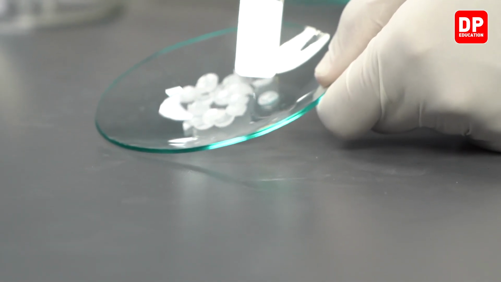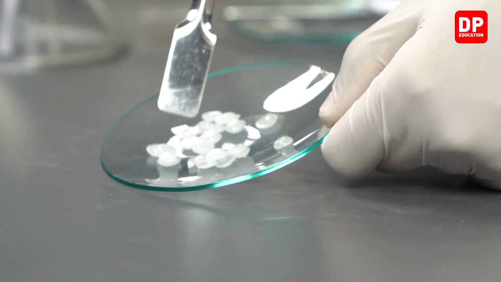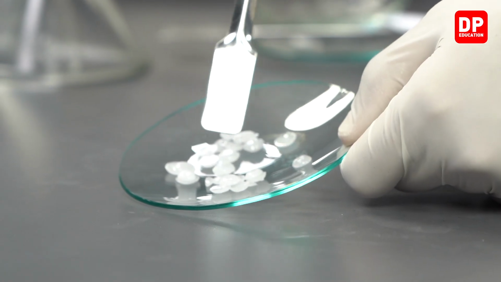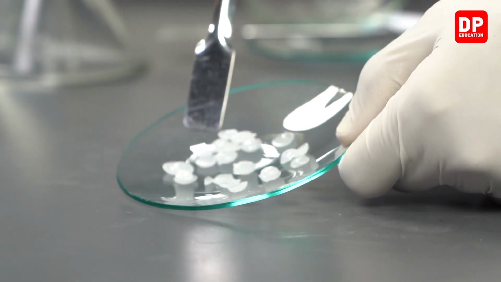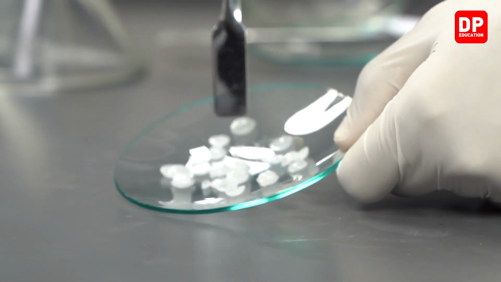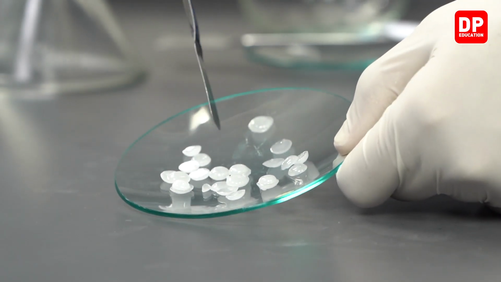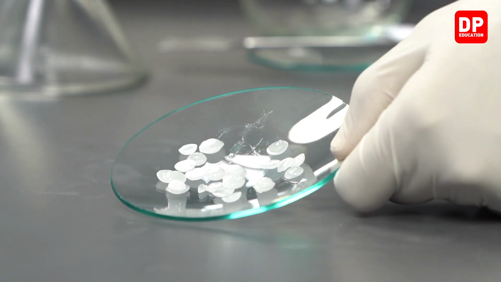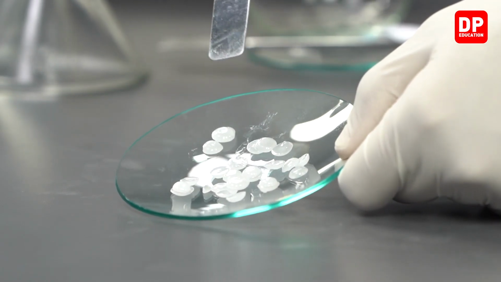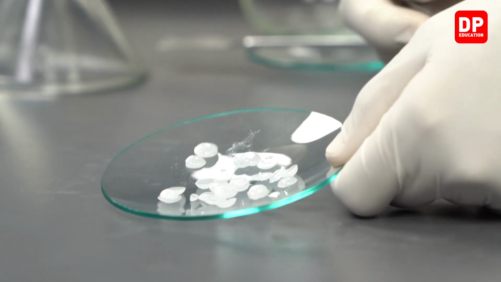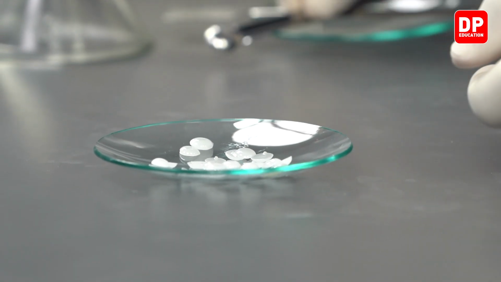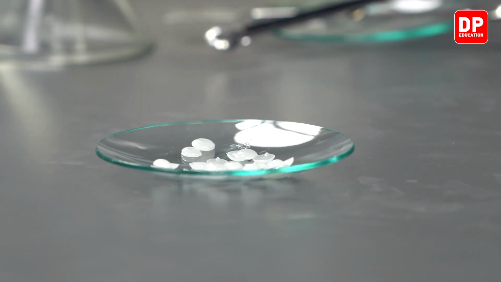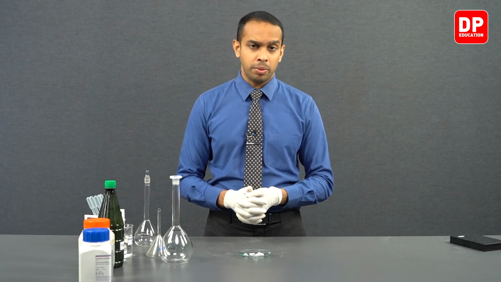If you observe here, now some of these sodium hydroxide pellets are starting to glisten, and as I move them around, you can see some of them leave a trail of liquid. Some of them leave a trail of liquid because they have absorbed water from the surroundings and formed a layer of moisture around them. So this is why sodium hydroxide is not going to be a good primary standard.